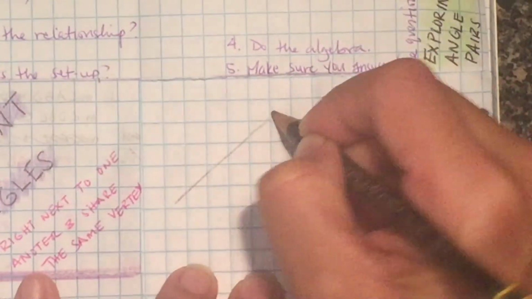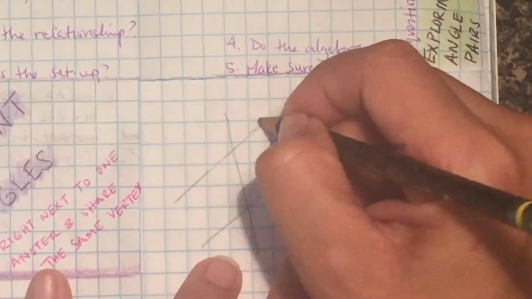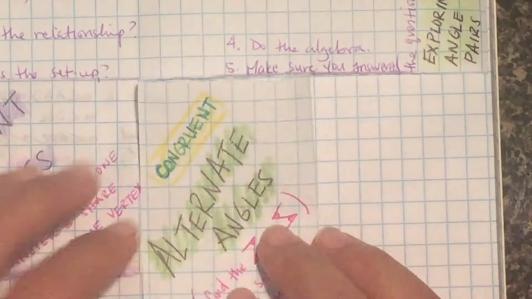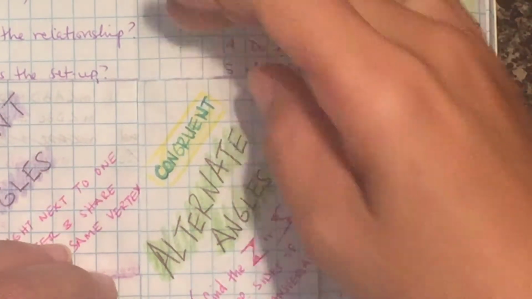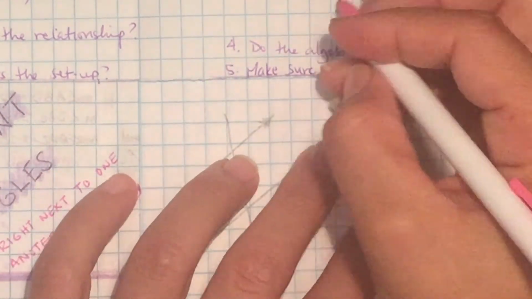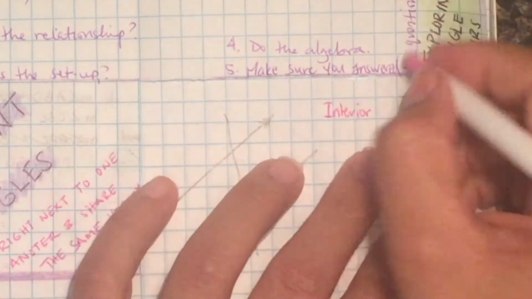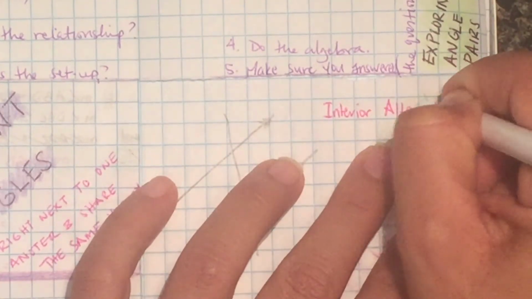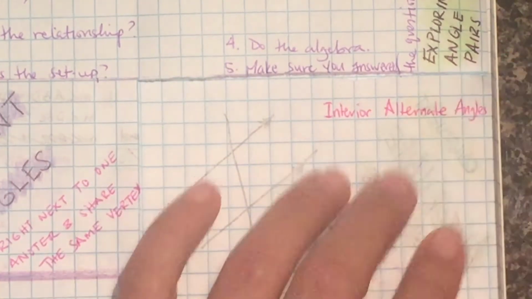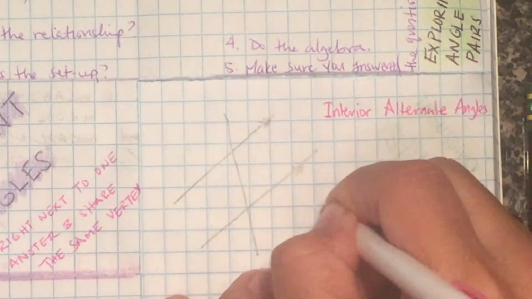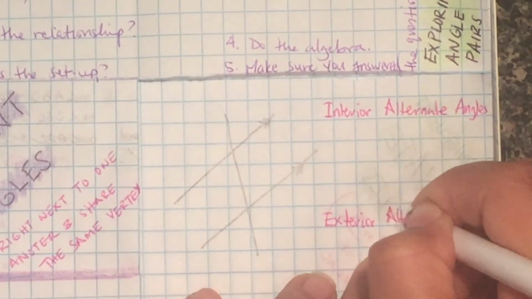So let's take a closer look at alternate angles. So let's say we had a set of parallel lines just like this. Alternate angles has 2 parts to it. It has an interior alternate angle and it has exterior alternate angles. This is a listening check. Go ahead and underline interior alternate angles. Underline interior alternate angles.